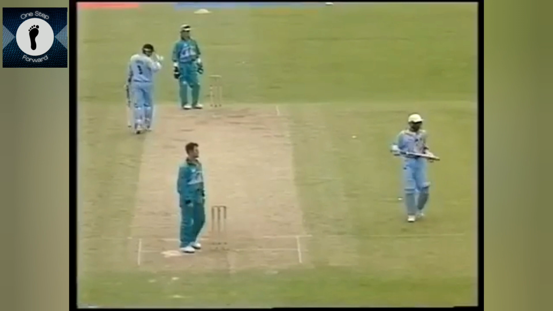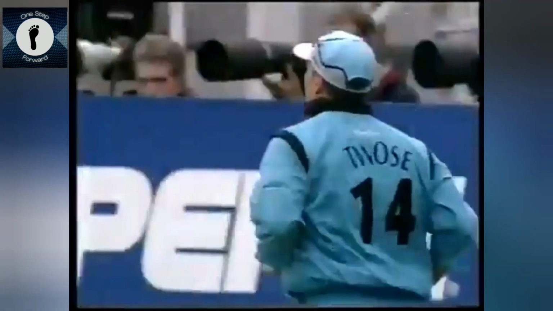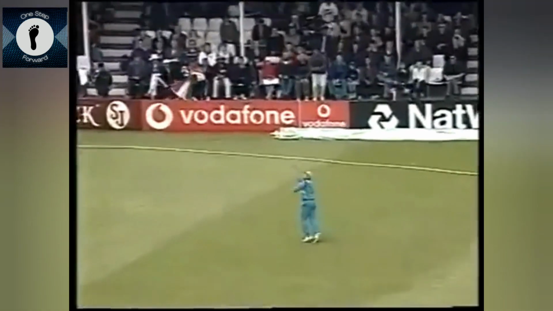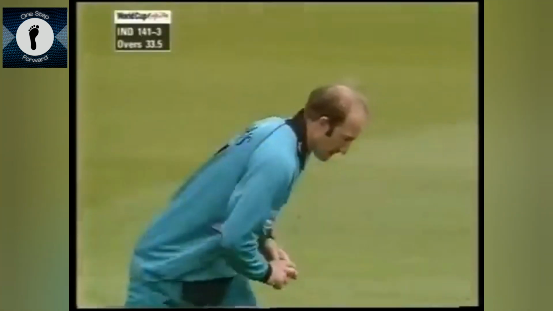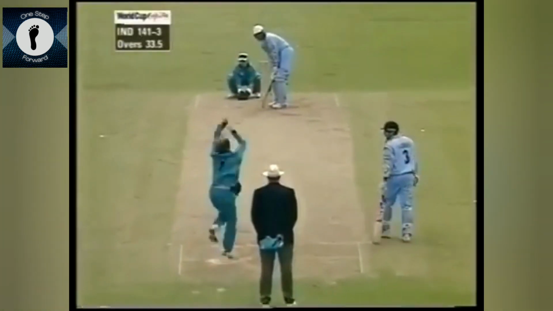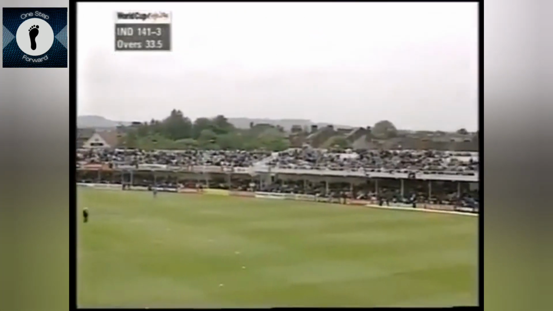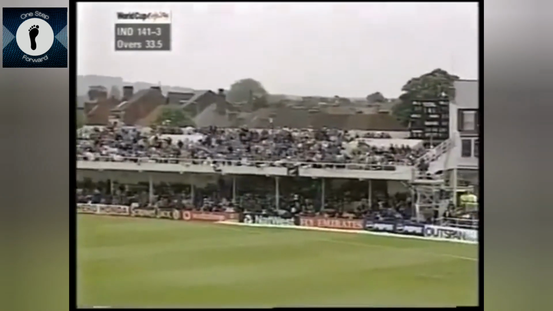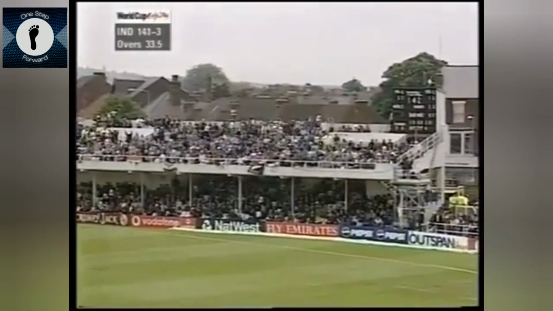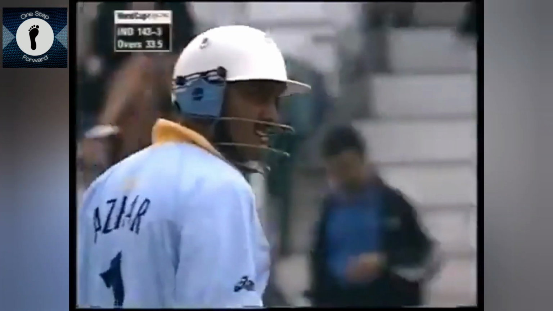Beautifully timed on the onside. Again, a chase here for Twose. What an attempt that was. He went flying away to his right. Chris Harris being introduced into the attack. He was so quick, Azharuddin, to get onto that back foot and put that one away.